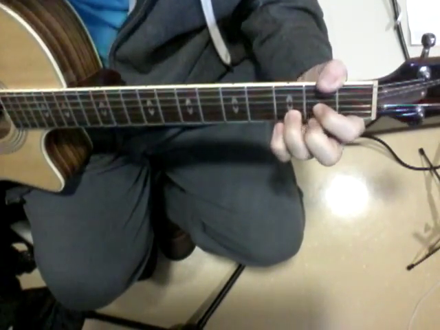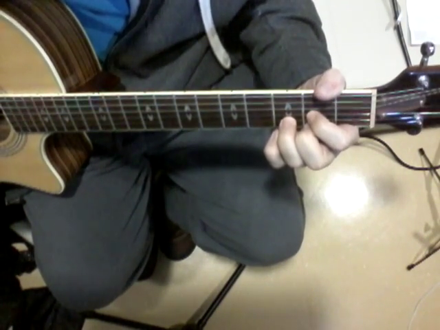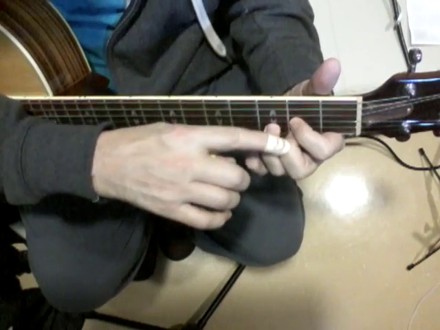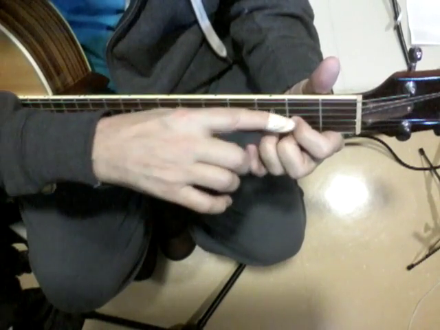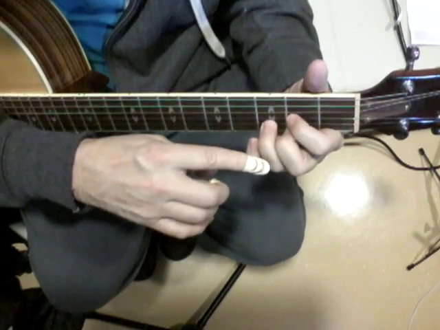Here's an interesting thing. In the key of D, there's only 3 strings that you're working with right here, that you're pushing down.